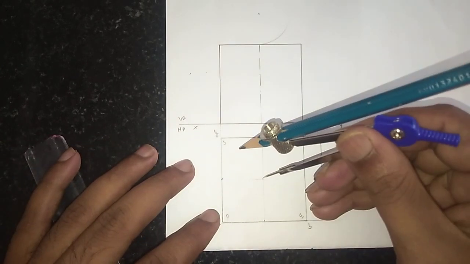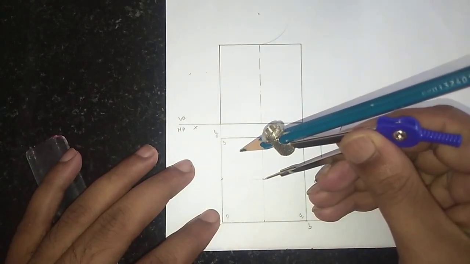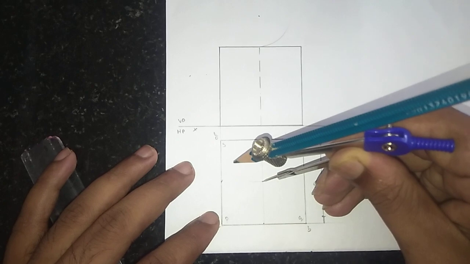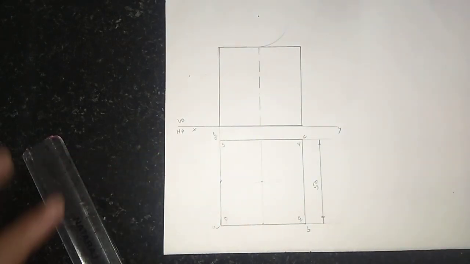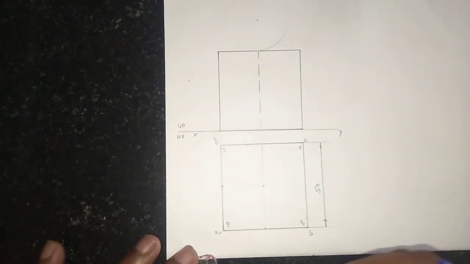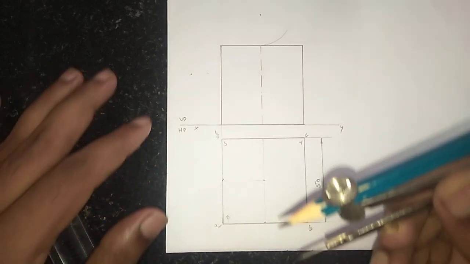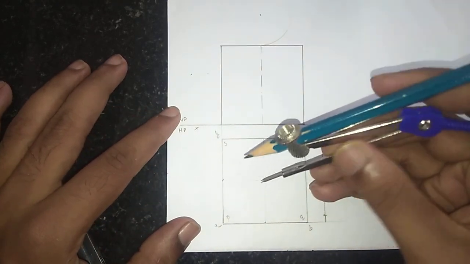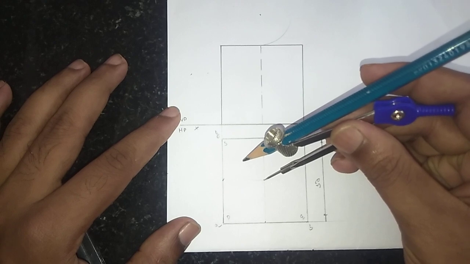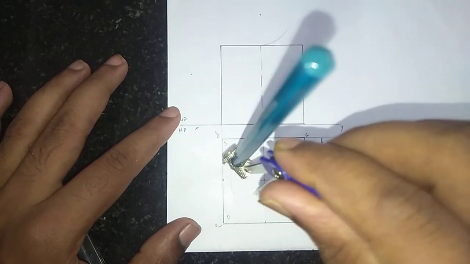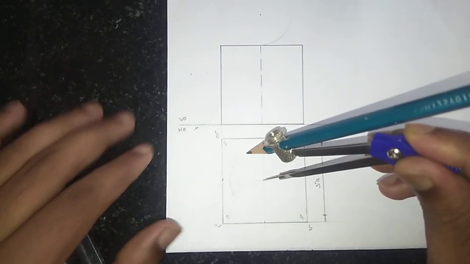And place the compass at the center of the cube and draw the sphere. Here the diameter of the sphere is 40, so we need to take the radius of 20 mm. The diameter is 40, so radius 20 mm. Take the dimension in the compass and place the compass at this point. This is the center of the cube, and draw the top view of the sphere portion.